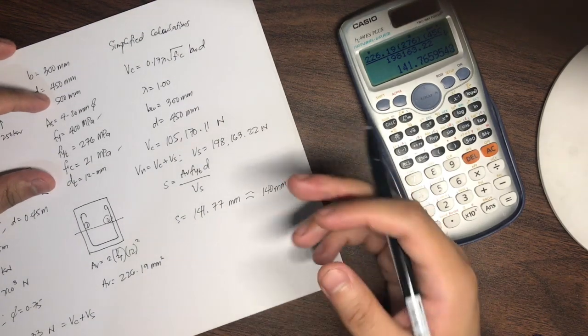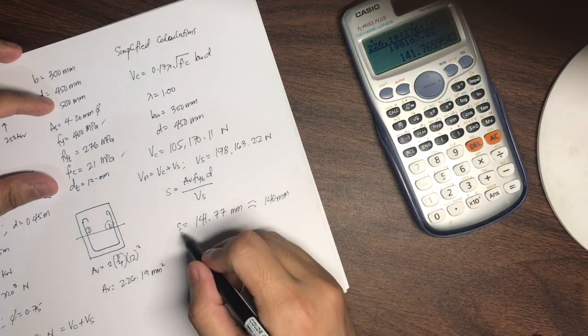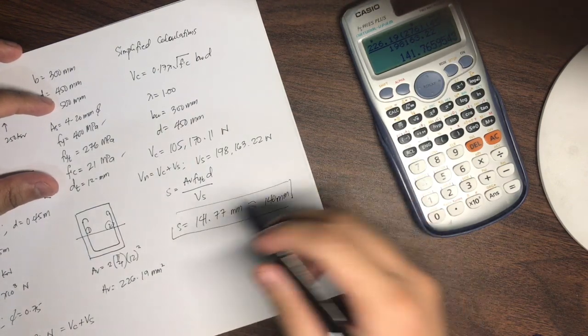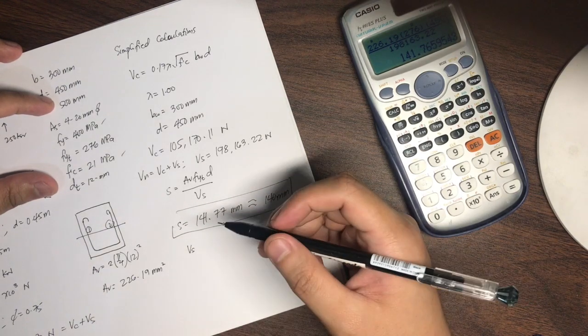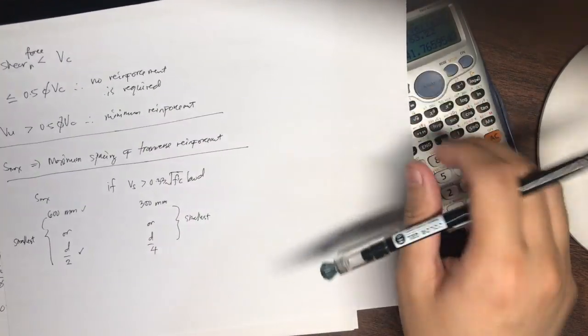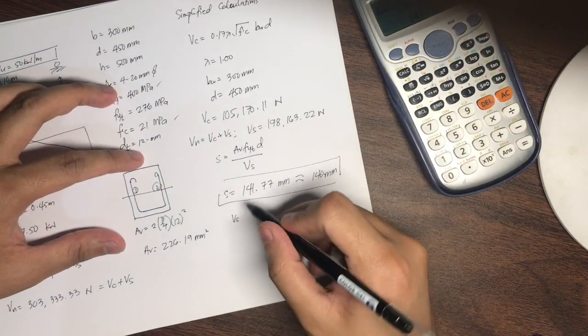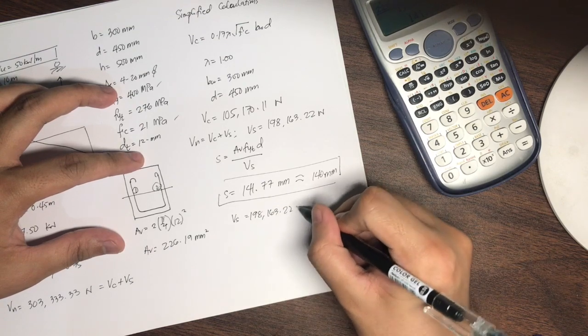Now, let's check. According to the code, we need to identify if it is greater than the maximum spacing. So what is the maximum spacing? Let's check first if our Vs has a value greater than what we have written in our previous topic, 0.33 square root of fc prime bwd. So as we said, Vs is just 198,163.22 newtons.